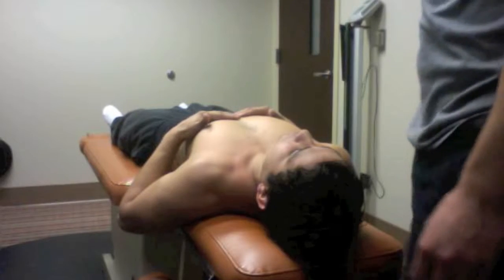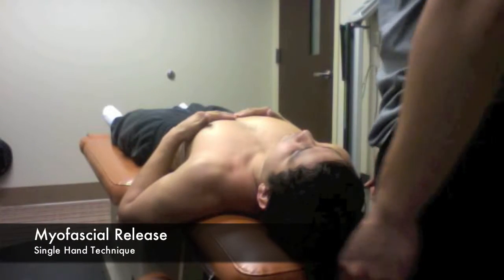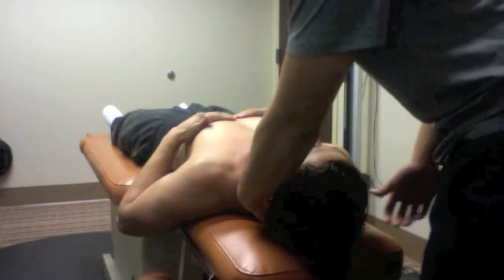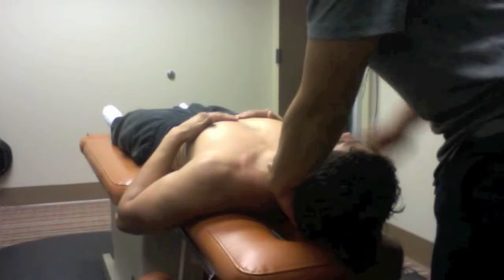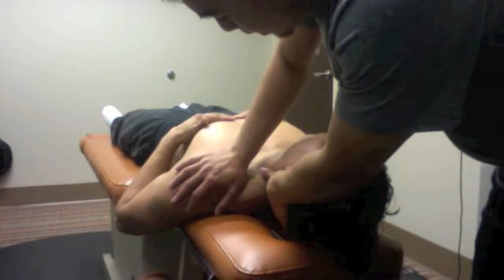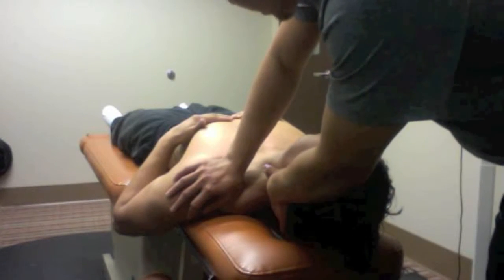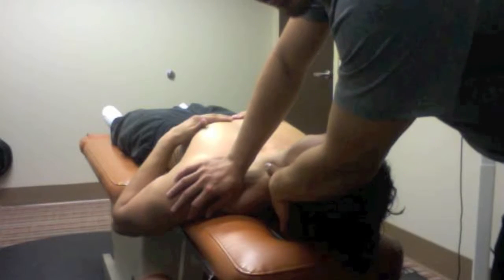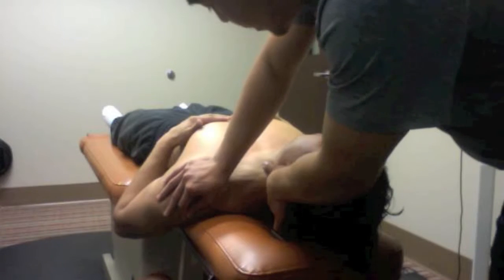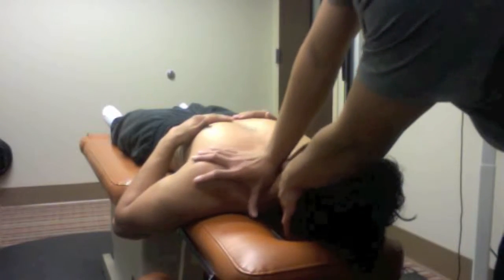For the first technique to release his traps, I'm going to perform a myofascial release known as single hand technique. So I'm going to take one hand and lock down his traps, or I'm pinning it up top. Then I take the other hand and use a gliding motion to release the traps. So we're going to hold this until we feel a release or until the patient feels some pain and restriction alleviated. We'll glide down there. And this could be repeated until that tissue has released. So we'll do it a few more times.